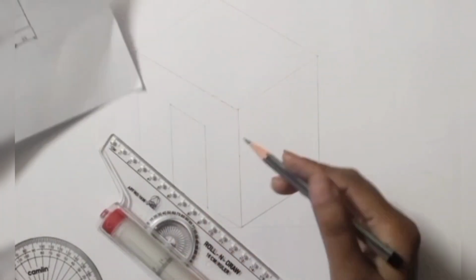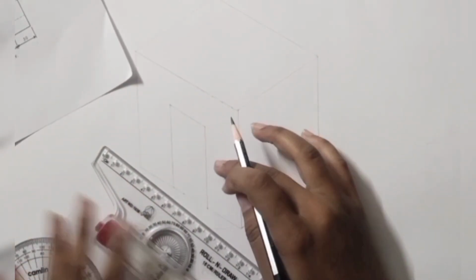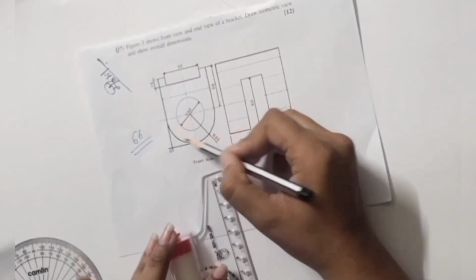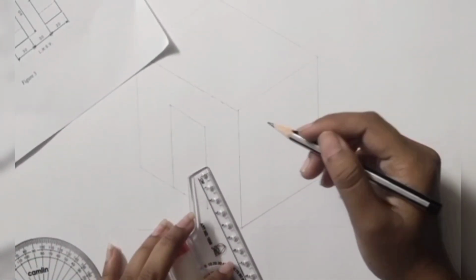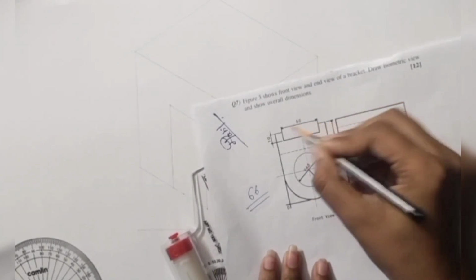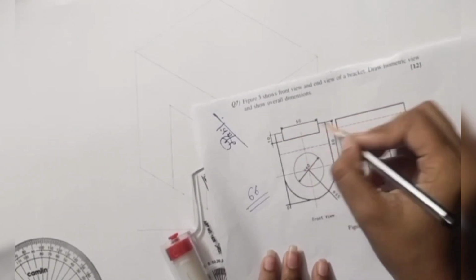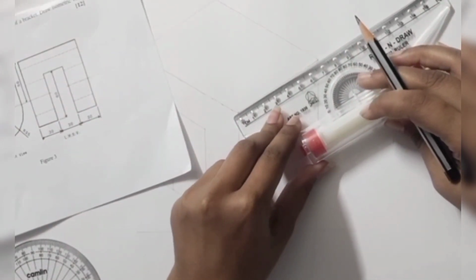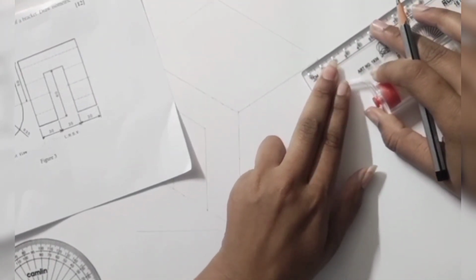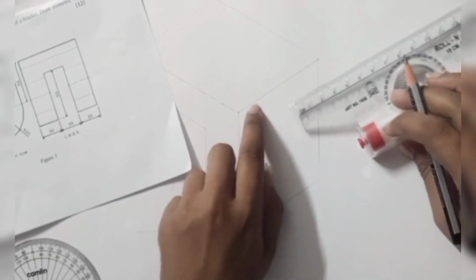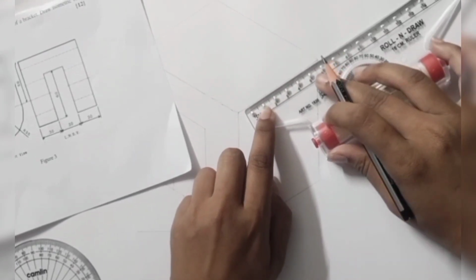The left-hand side view, which will come on the right-hand side, is ready. Now we have to make this. Here the depth is 10 and the width is 50. From here 10 and here 10. So this line will be 50 as shown.